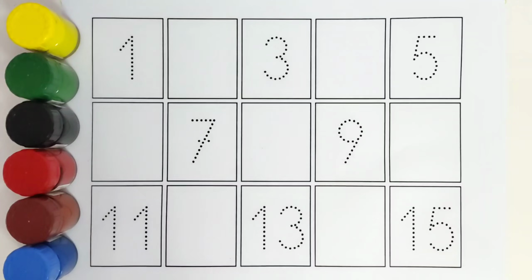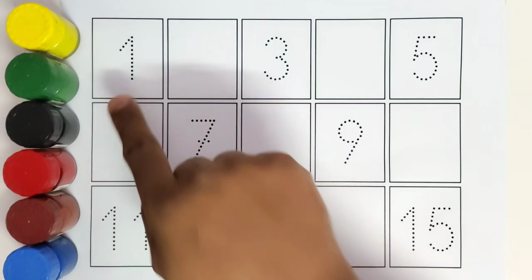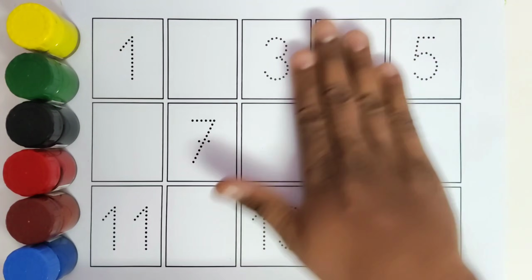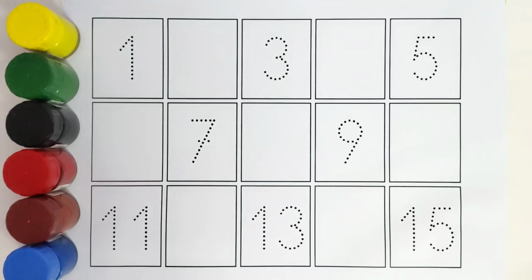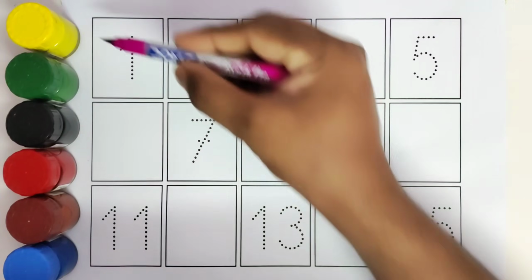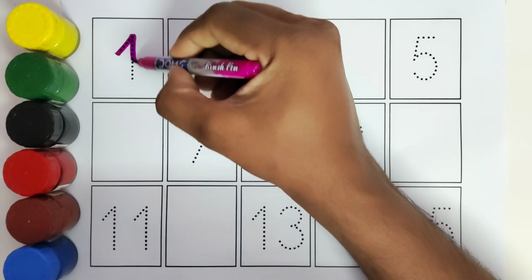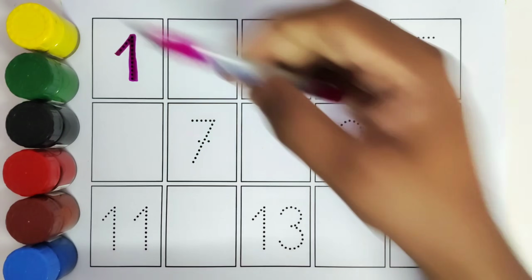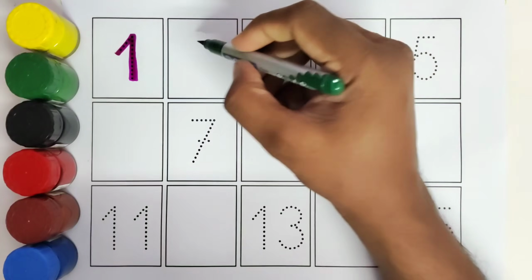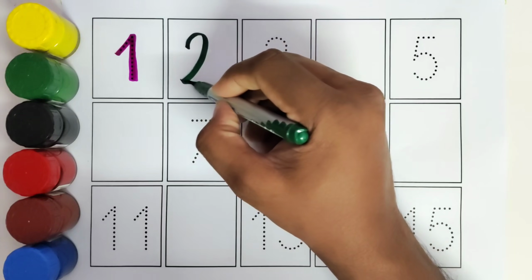Today we are going to learn the numbers. We will be learning the missing numbers and color all of them. Let us get started. This is 1. What comes after 1? 2. Number 2.